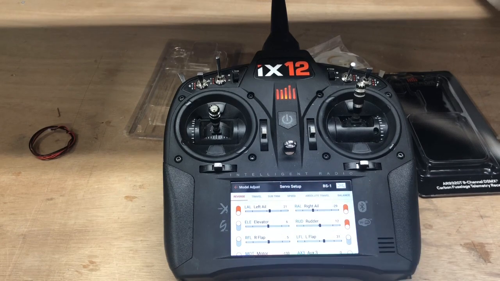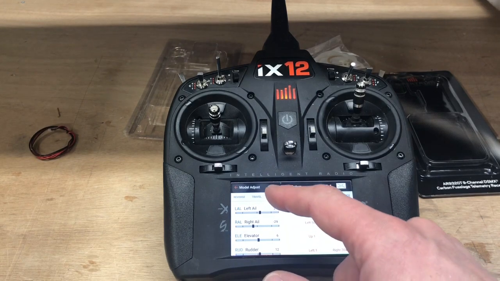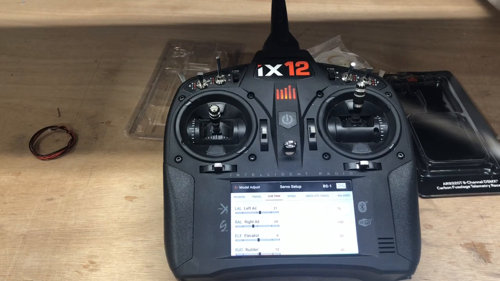I also like to set up absolute travel for the flap and the aileron, so the mix is not going to overshoot the maximum value and burn the servo. Of course, setting up the neutral of the control surface using the sub-trim, and if you need it, cutting down the travel. For example, here I cut down the travel on the elevator and the rudder.